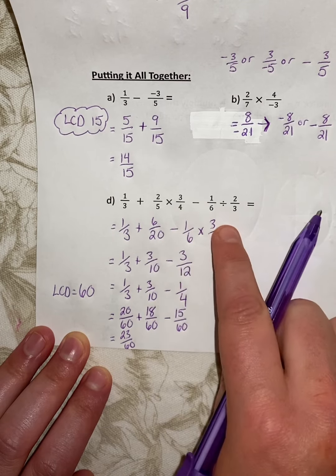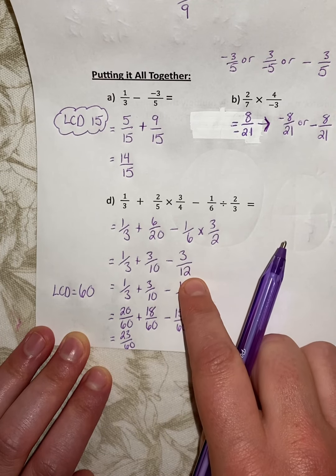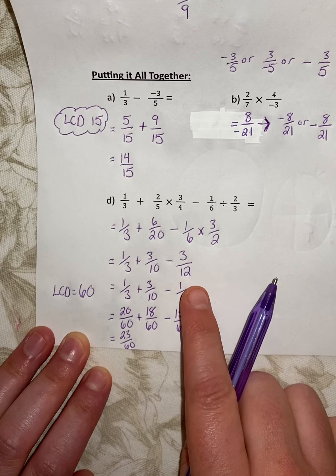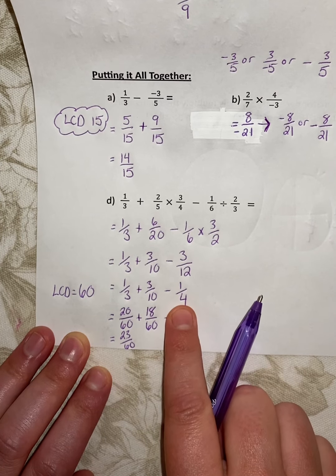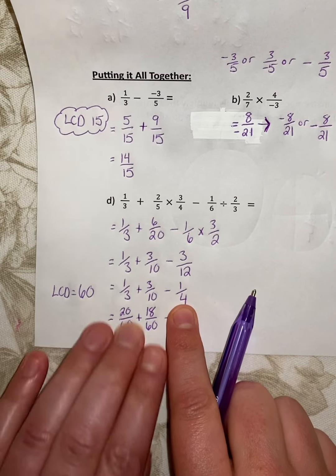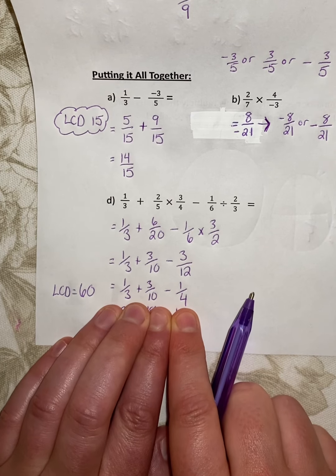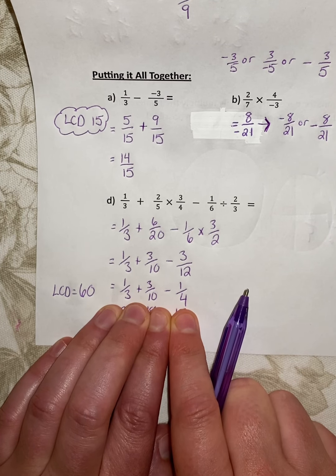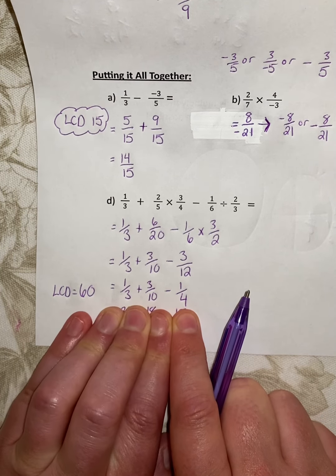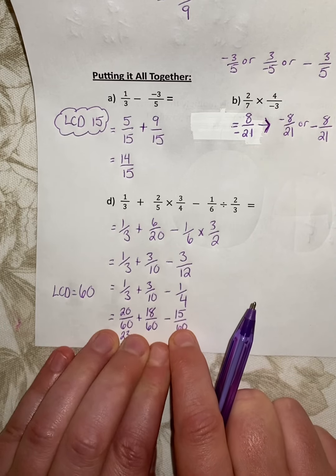I'm multiplying here. 1 times 3 is 3. 6 times 2 is 12. So now I have 3/12, but I can simplify that to 1/4. Why would I want to do that? Well, so it's easier to figure out my lowest common denominator. So the lowest common denominator between 3 and 4 is 12, but the lowest common denominator between 3, 4, and 10 is actually 60, which is annoying, but that's how it goes.